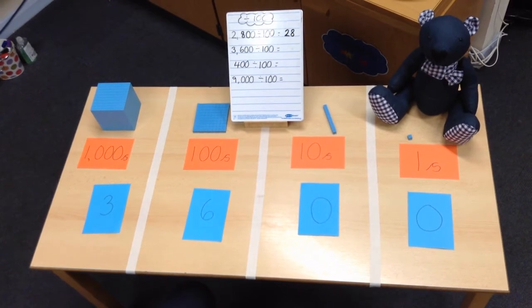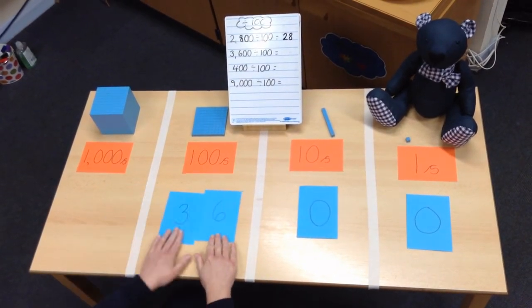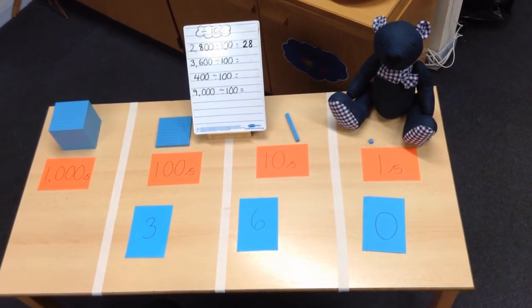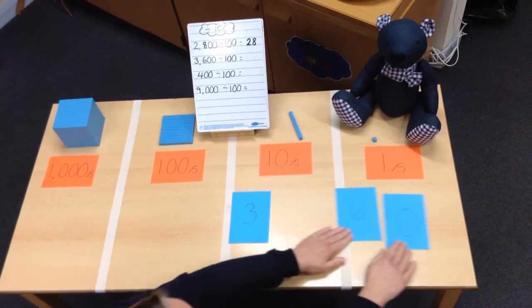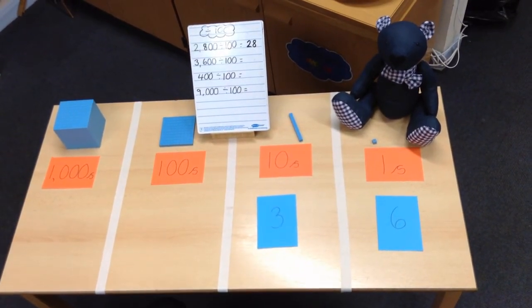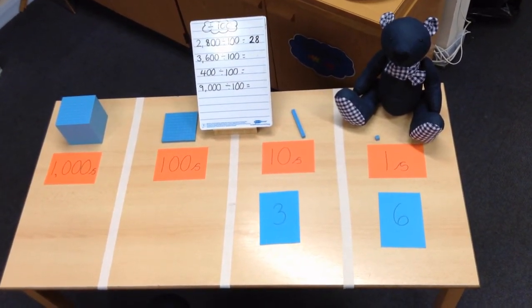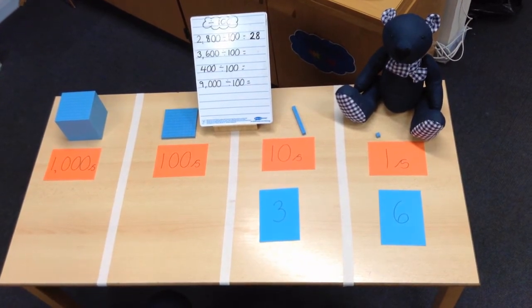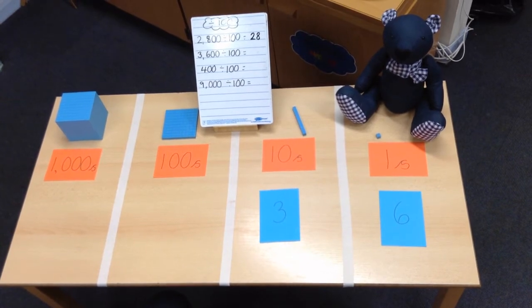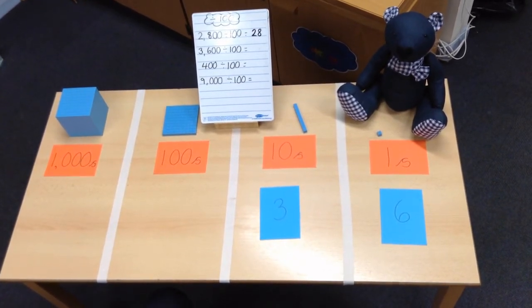Just watch this time as I do it. Were you right? Did you get a quotient of 36? 3,600 divided by 100 gives us a quotient of 36.